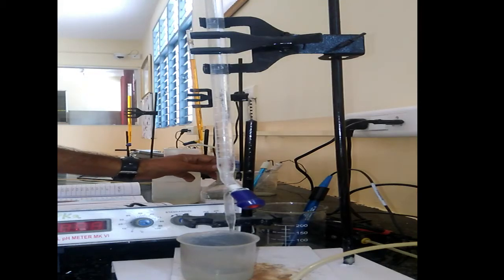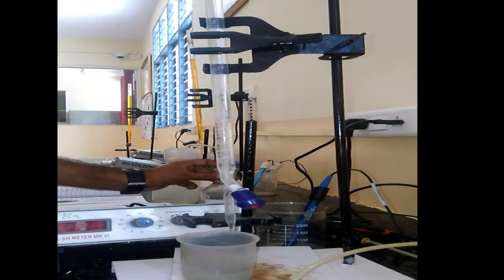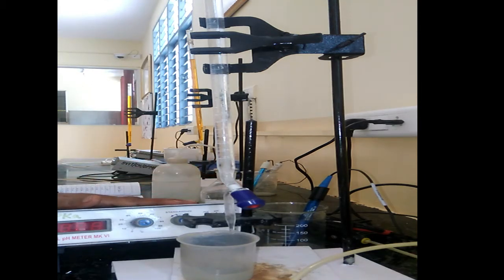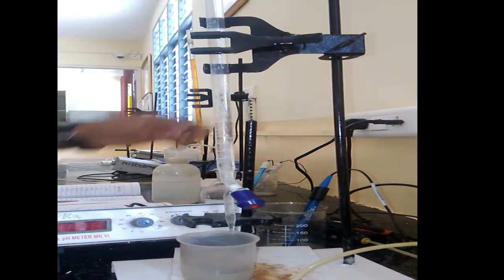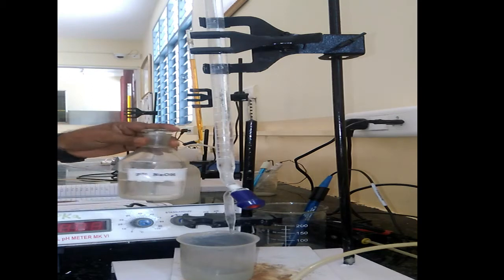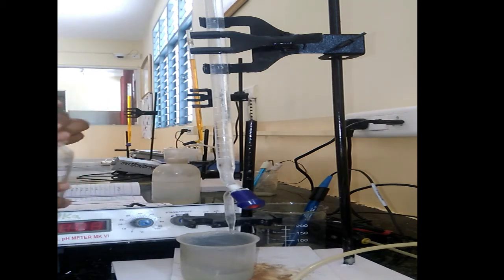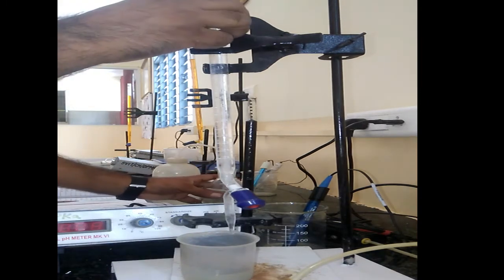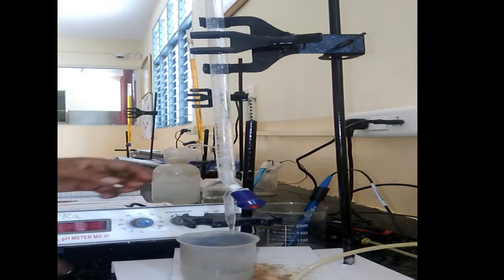Today I am going to give you the demonstration of determination of pK value of a weak acid. For this we need the digital pH meter, burette, beaker and one normal NaOH and weak acid. This is the normal NaOH. First thing is we have to fill this one normal NaOH in the burette. This is the micro burette in which one normal NaOH is filled.